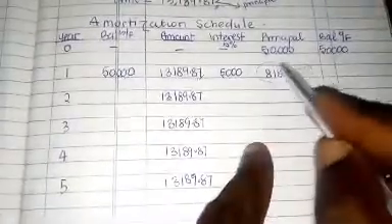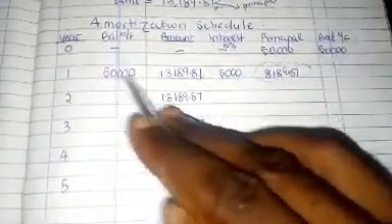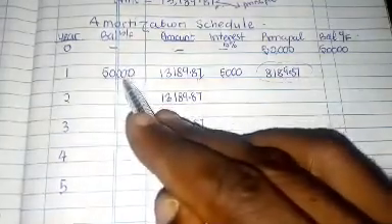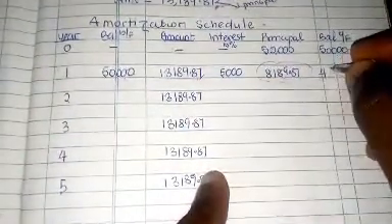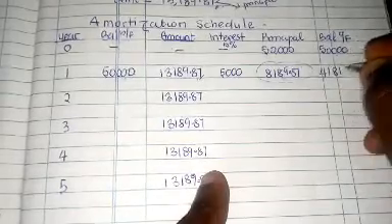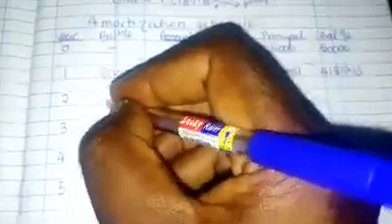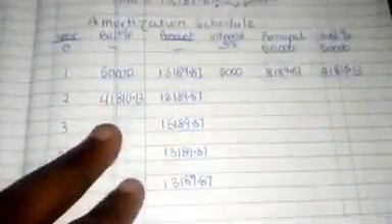This is the part of the 50,000 paid. So you now subtract this principal from the balance. Take your calculator. What do you have? 41,810.13, which is the balance carried forward. Then you come here and say balance brought forward 41,810.13.